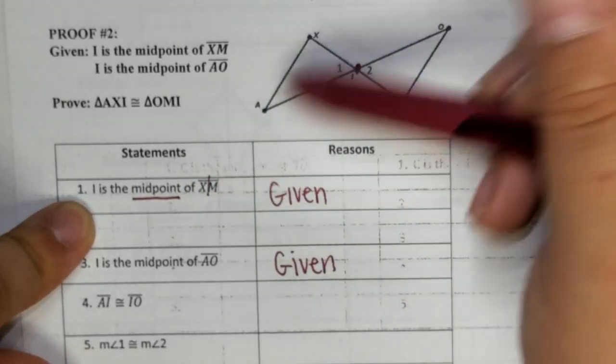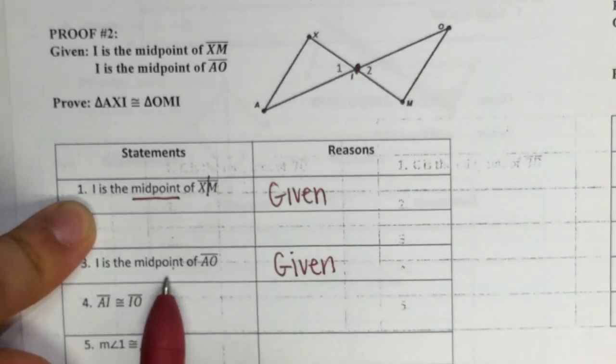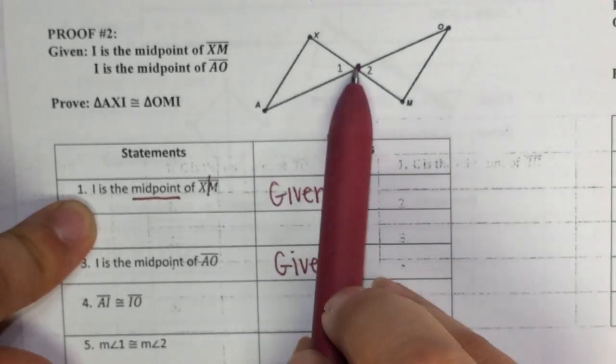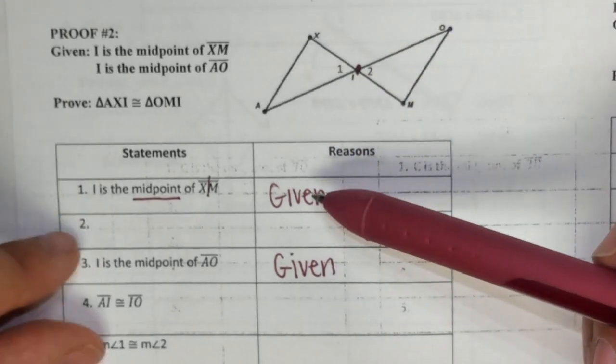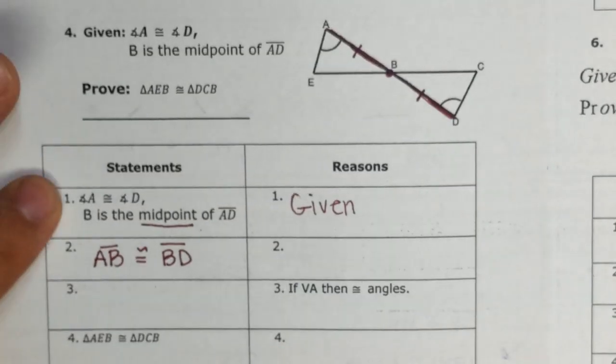It cuts that in half. X and I are congruent. I and M are congruent. And then I is the midpoint of AO. What does that tell me? AI. So do you see how it broke them up? The information was broken up. So just FYI, you can do that. I don't have to give you all of the given right up top like I did here.